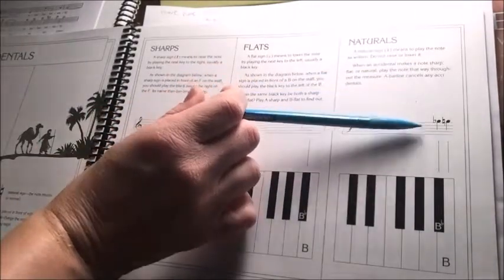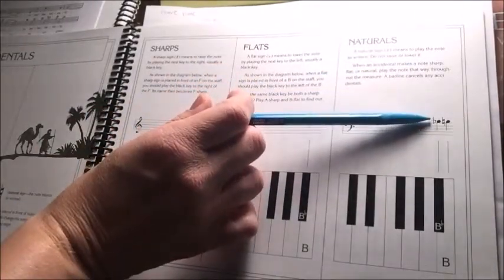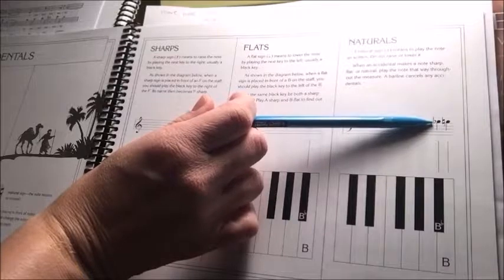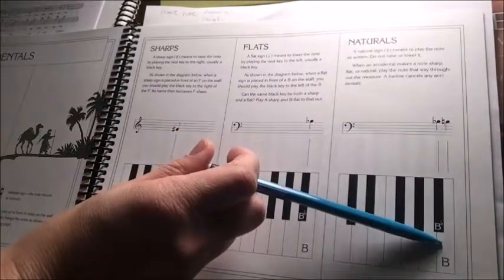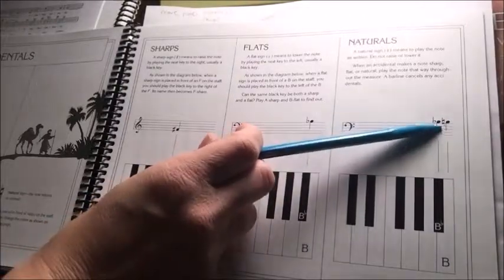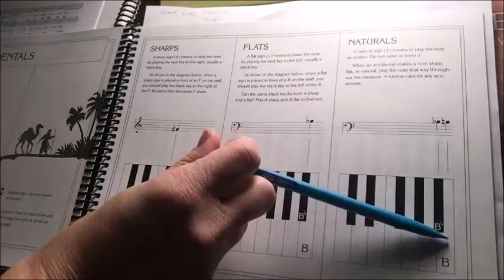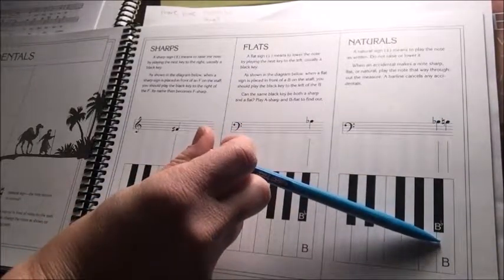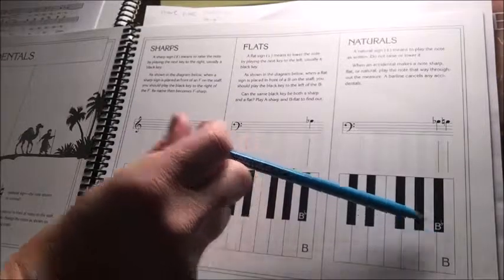There will also be times where a note may have previously been sharp, or in this case flat, and they want to make it natural again, where you play it on this white key as opposed to the B flat. And so here this B natural will be played just as you normally would play a B on the piano.